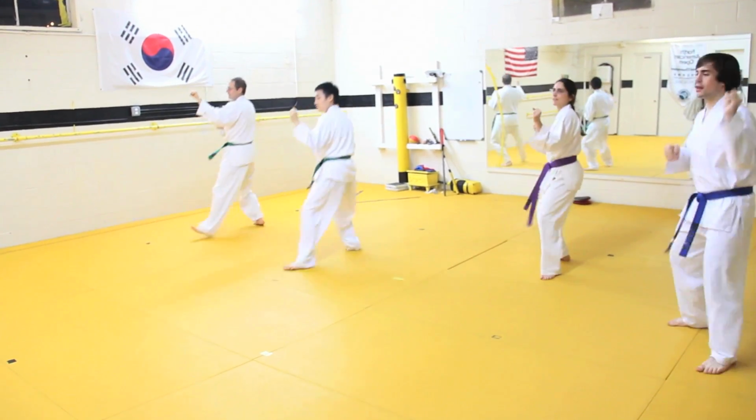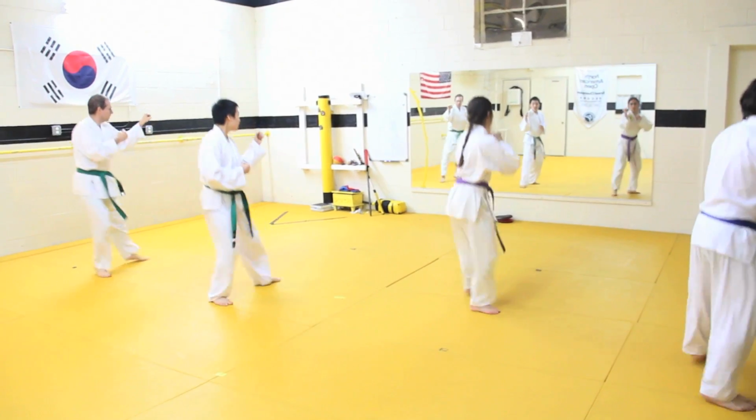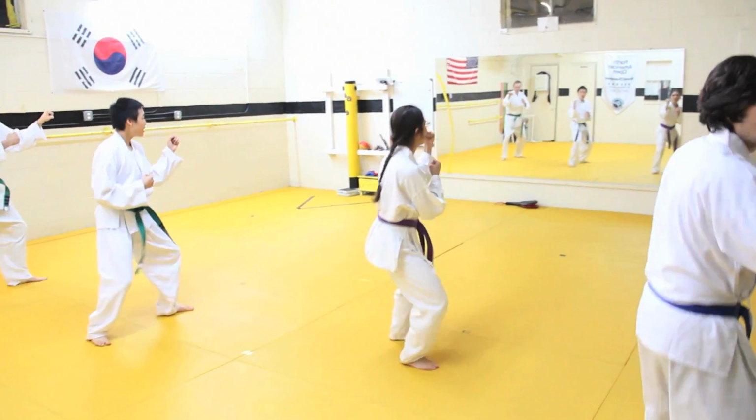You could do a sliding forward. Make a fighting stance, make sure your legs don't get any closer together. Do the same thing backwards. Slide backwards and land. Slide backwards and land. Don't let your feet get closer together. Don't jump off the ground.